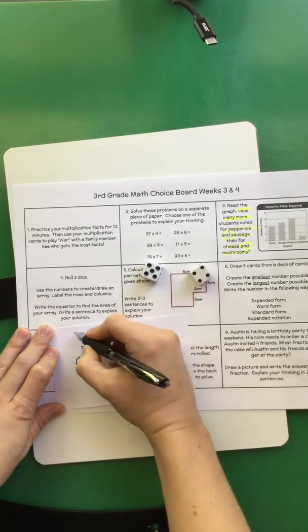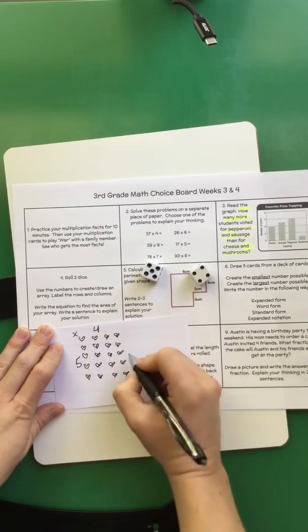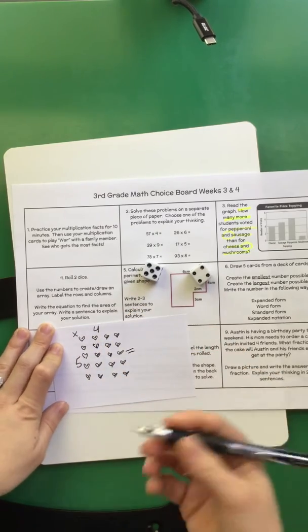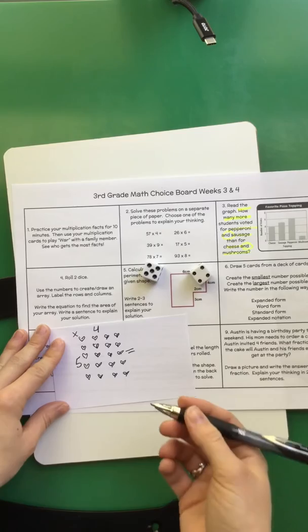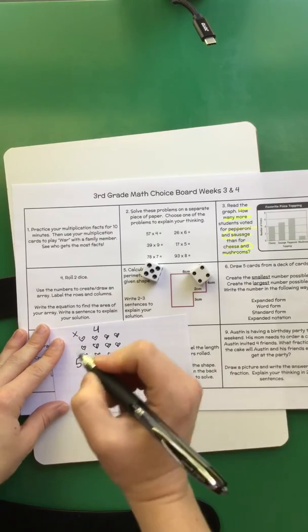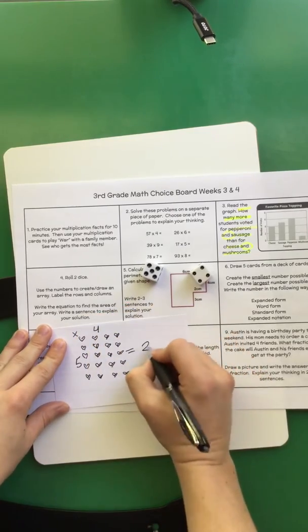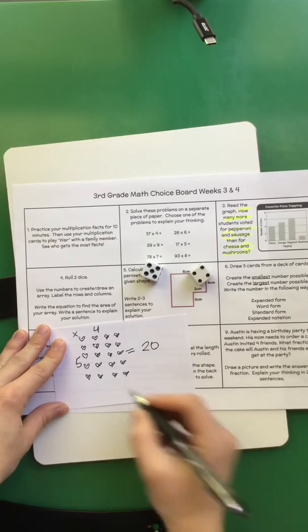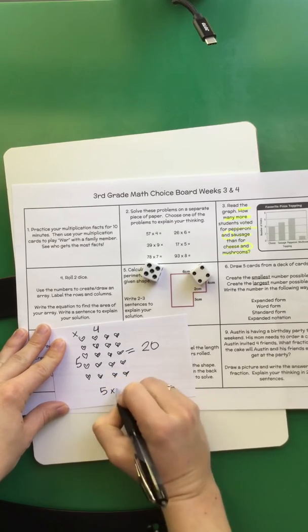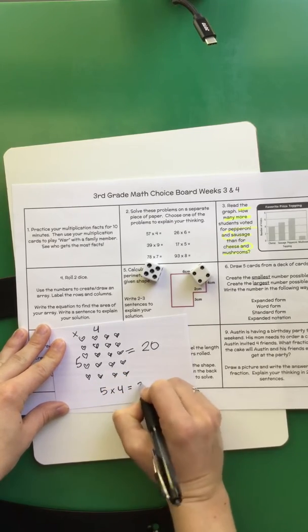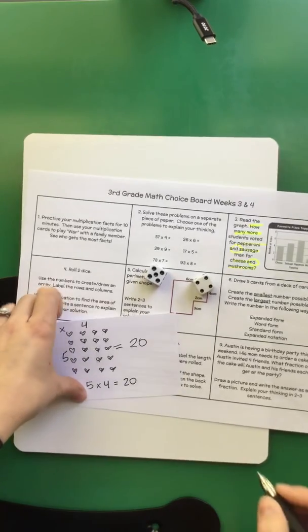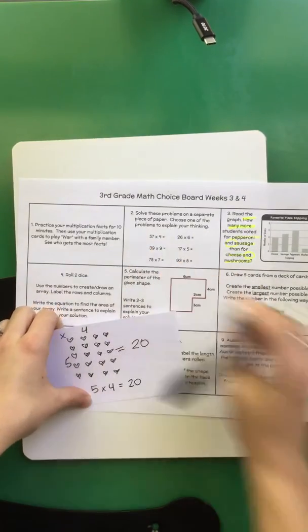Okay, and so we have 5 times 4, and then I've got to think, okay, well, what is 5 times 4? If you don't know, obviously you could count, but the point of an array is for multiplication. You should know 5 times 4 equals 20. Okay, so if I was going to write out the equation, it would look like this. And then that's what you do for number 4, and you just send me a picture of that card.